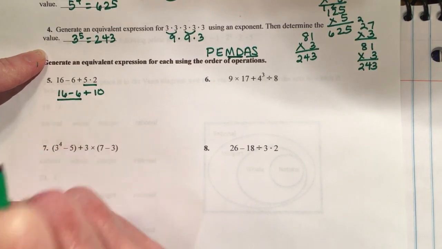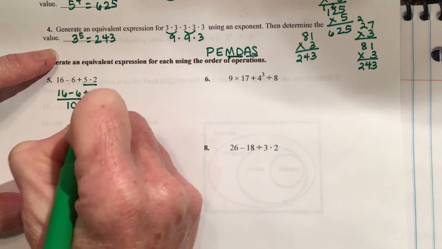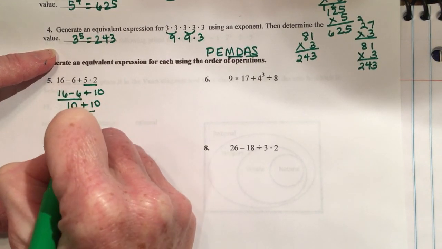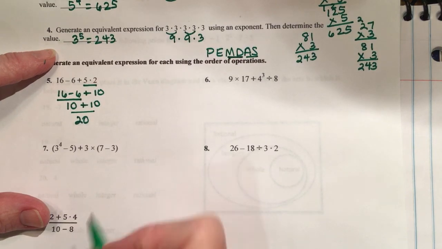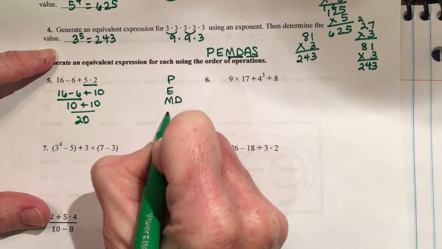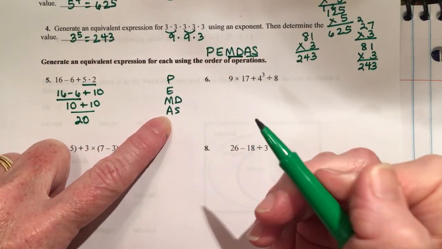So I'm going to start with 16 minus 6, which is 10. Then I can bring down the plus 10 and then finish up with that. 10 plus 10 is 20. In fact, sometimes it's easier to write PEMDAS out like this, because that may help you remember it's multiply or divide, and then add or subtract.